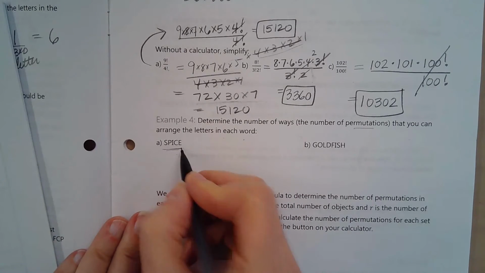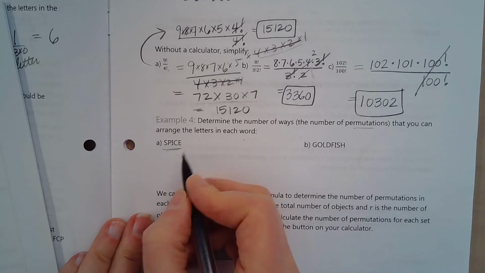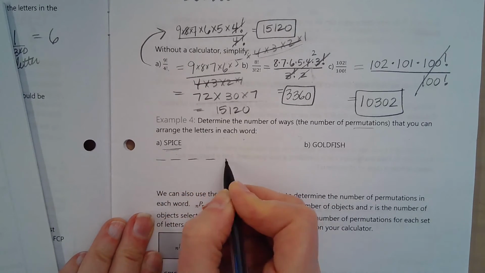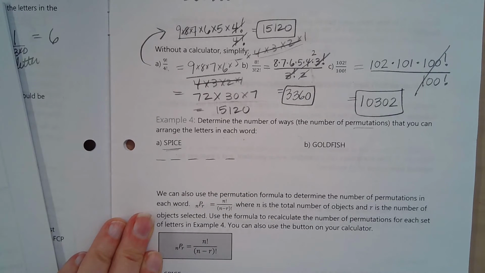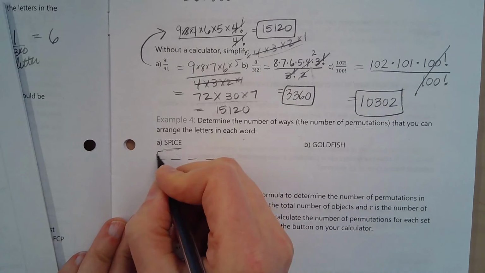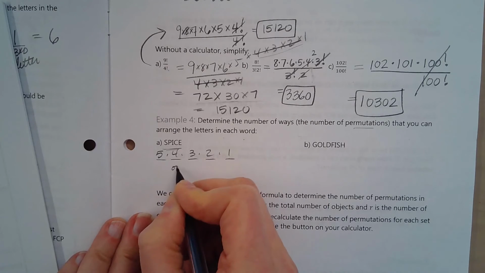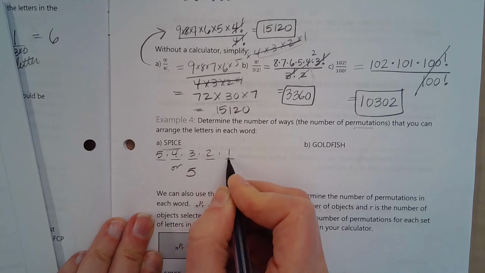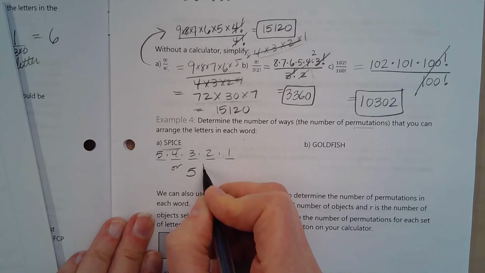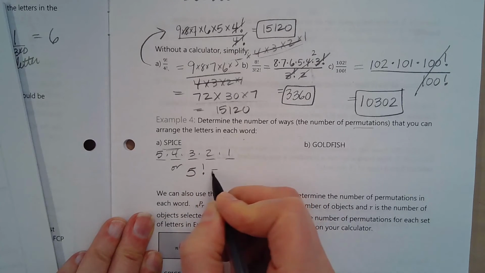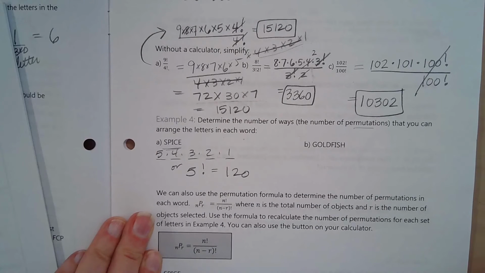So I have 5 letters, correct? What's going to happen here? I have 5 little slots on my little board on my table. I have a choice of 5. Then I have 4, 3, 2, 1, or you could have just recognized right away, okay, I have to use all the letters up, so that will be 5 factorial. 120.